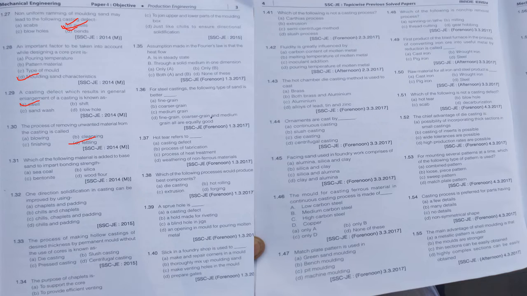Which of the following material is added to base sand to impart bonding strength? Bentonite. Directional solidification in casting can be improved by using chills and paddings. The process for making hollow casting of desired thickness without the use of a core is centrifugal casting.